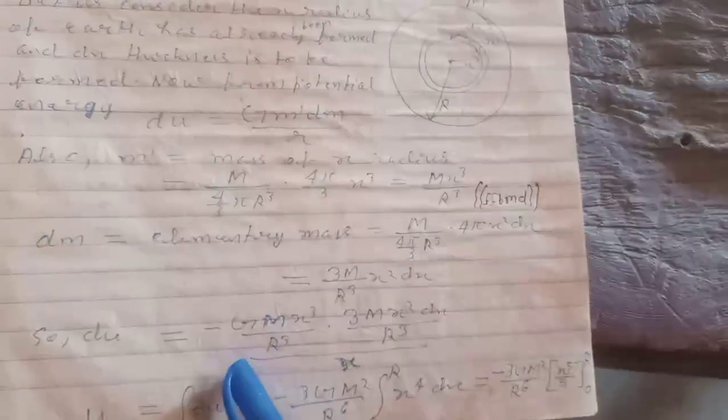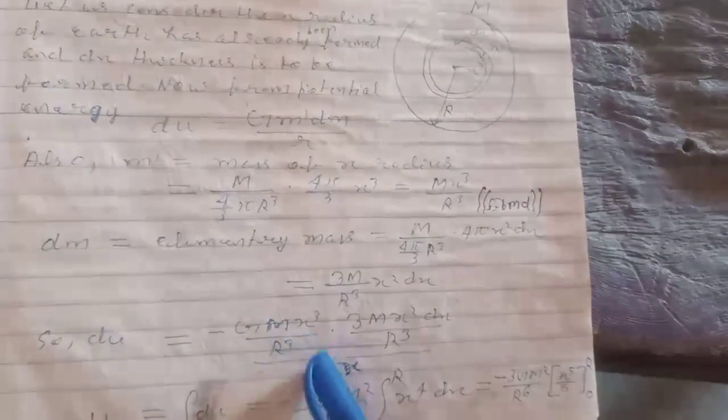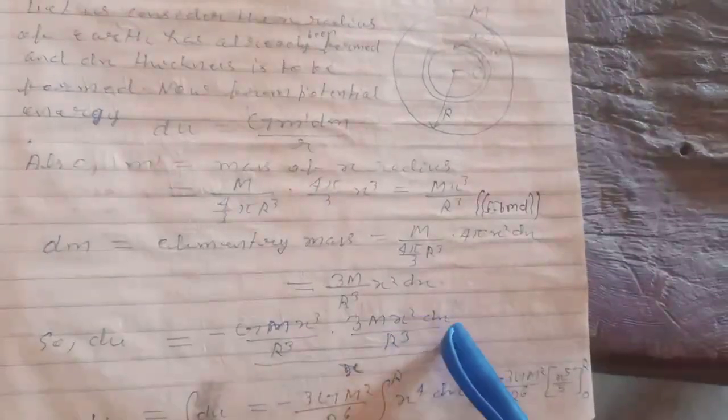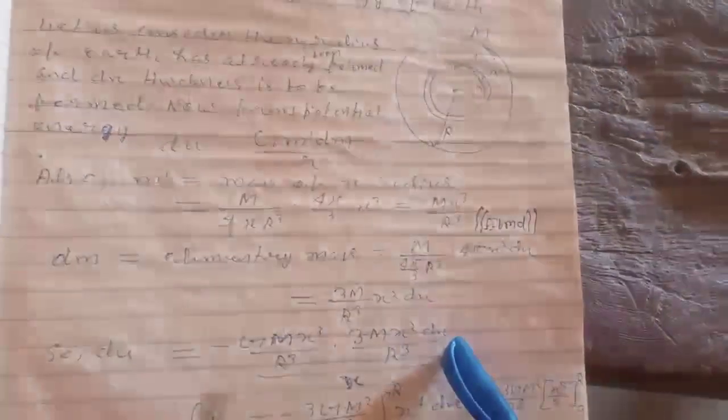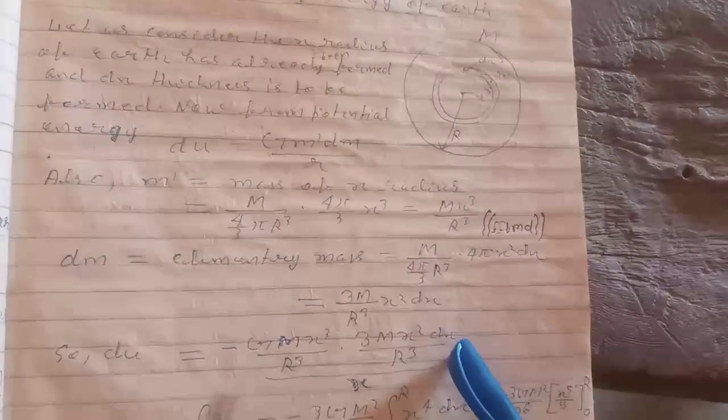This implies dU equals minus G M x cube by R cube into 3M x square dx by R cube.